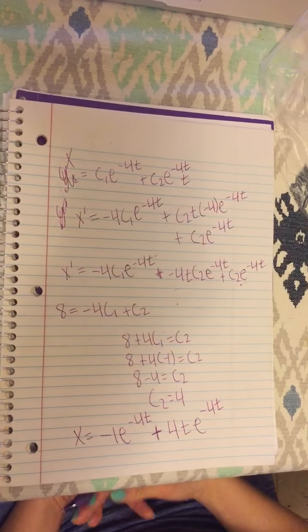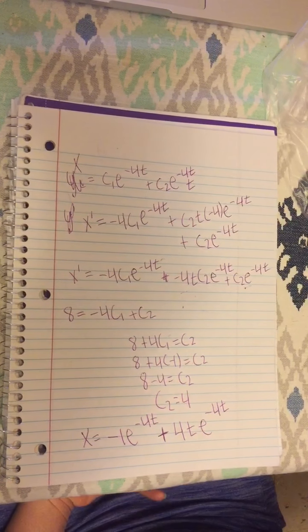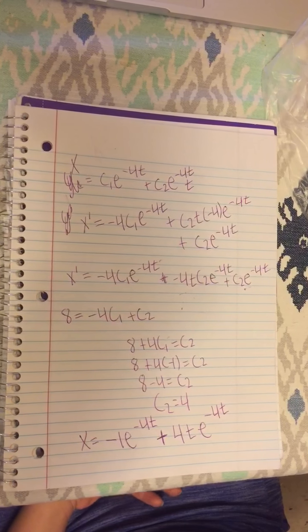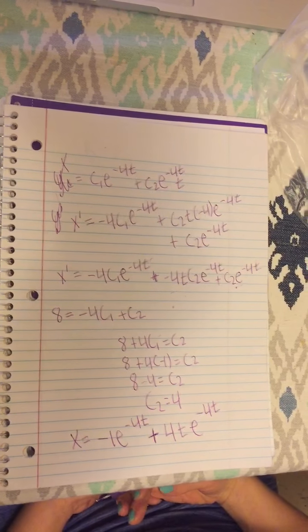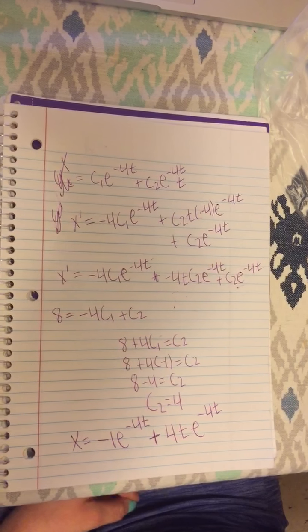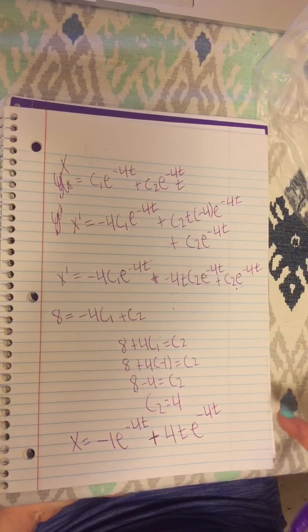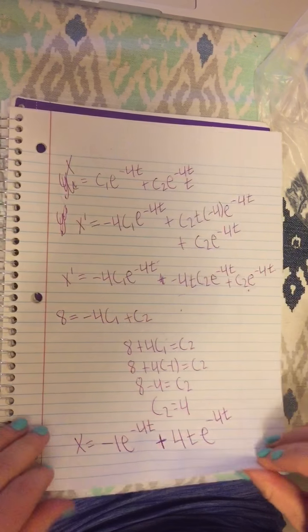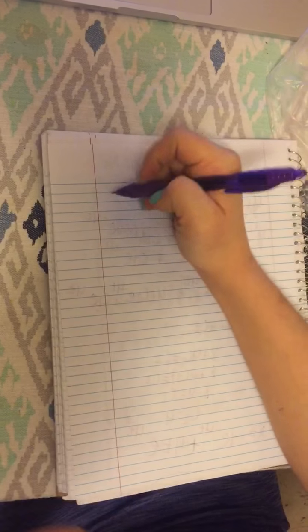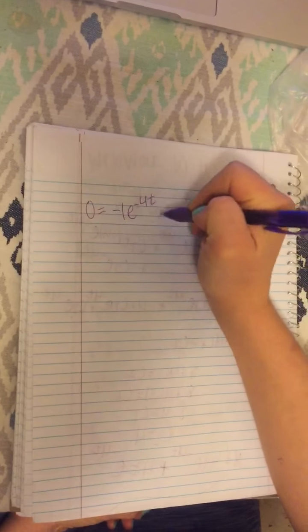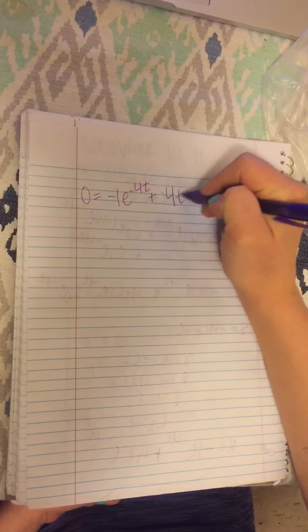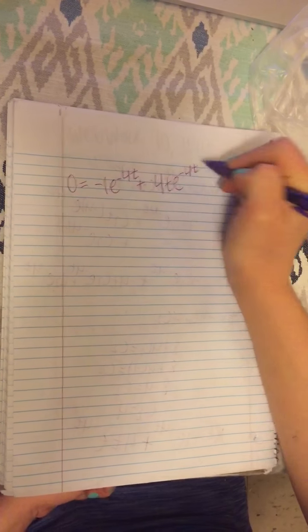The first thing the problem asks for is the time at which the mass passes through the equilibrium position, because we know it did not start there, it started above there. So what we'll do in this case is set our solution equal to 0 for x. So 0 equals negative 1 e to the negative 4t plus 4t e to the negative 4t.